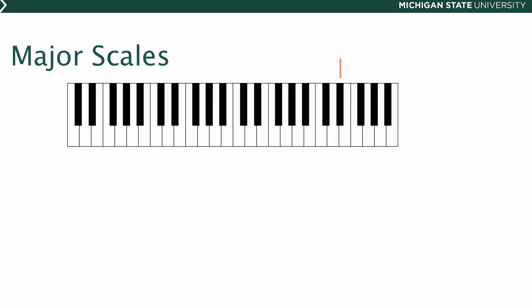We can have major scales starting on C, C sharp or D flat, D, E flat, E, F, F sharp or G flat, G, A flat, A, B flat, and B or C flat. Why are we less likely to have G sharp, A sharp, or D sharp major scales? If we spell one of them, we'll see.